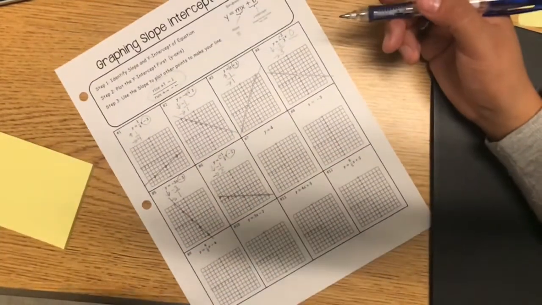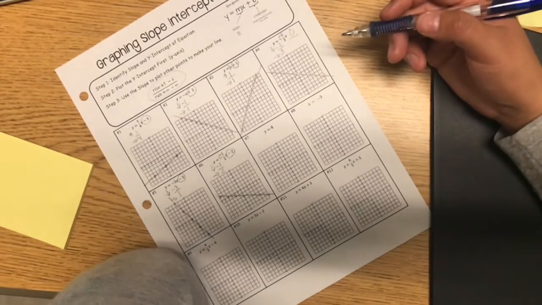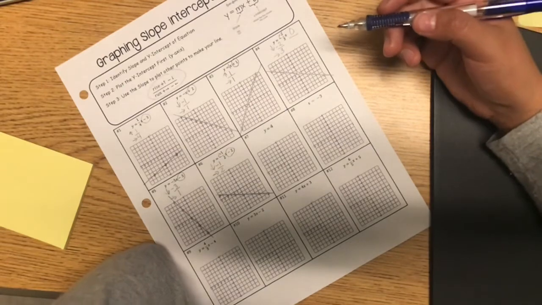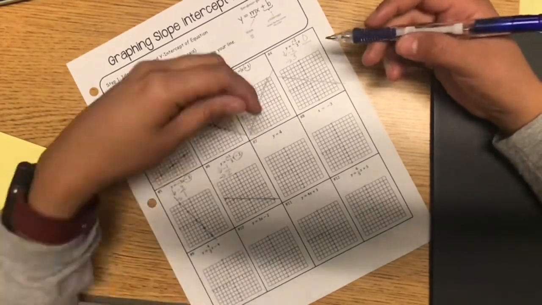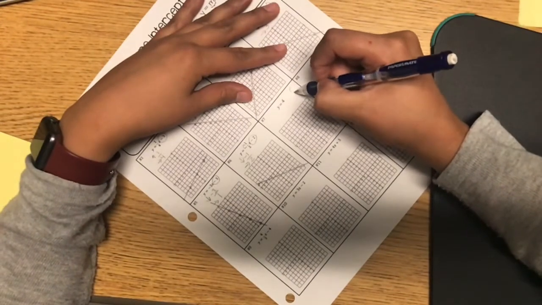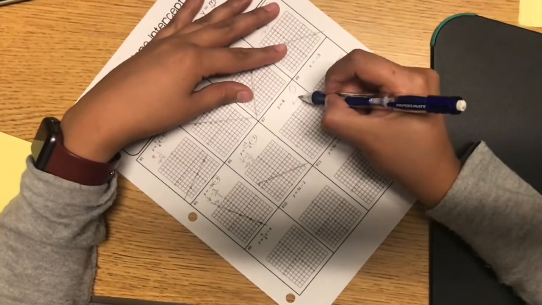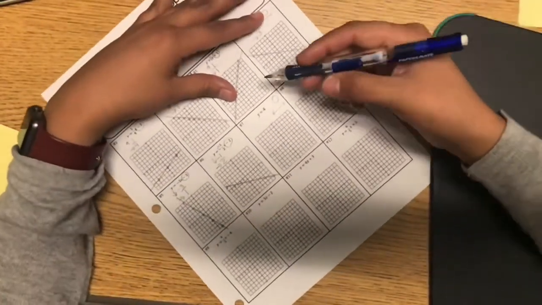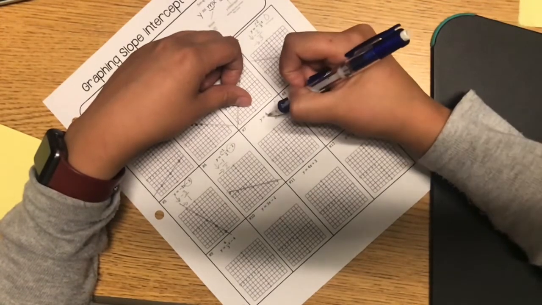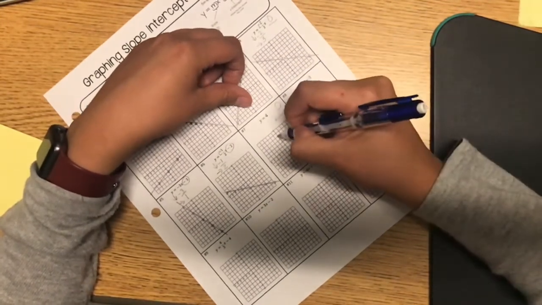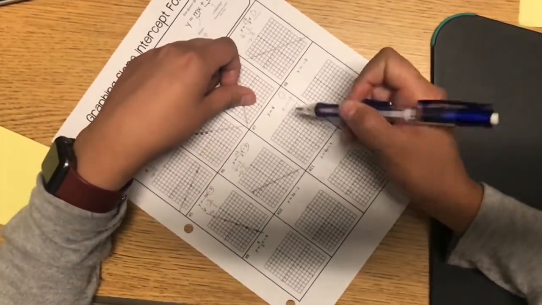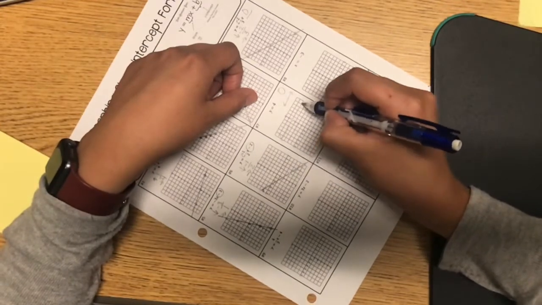Now, number 7 and 8 are special cases. These really aren't 8th grade skills, but they're good to practice, at least to get you a little prepared for 9th grade. So when you see number 7, it just says y equals 4, okay? When it says y equals 4, that means it has a slope of 0, and that means it's going to be a horizontal line going side to side. So here's my trick. I know it's going to cross the y-axis at 4. So on the y-axis, positive 4 is right here. So I know it's going to cross that point. And it's going to be a horizontal line because it has a 0 slope. So it's just like this.